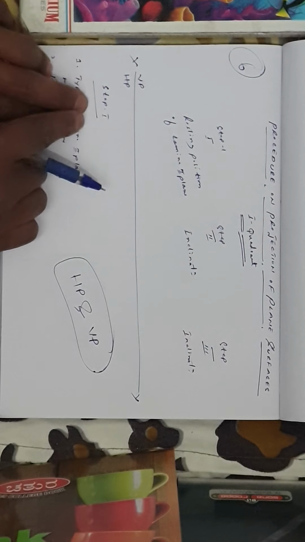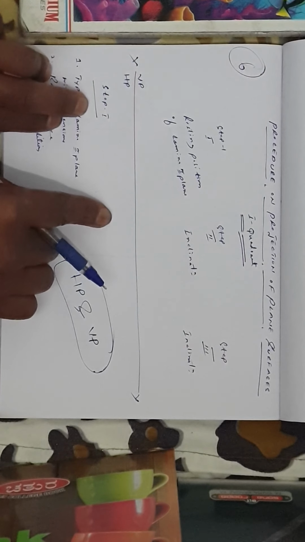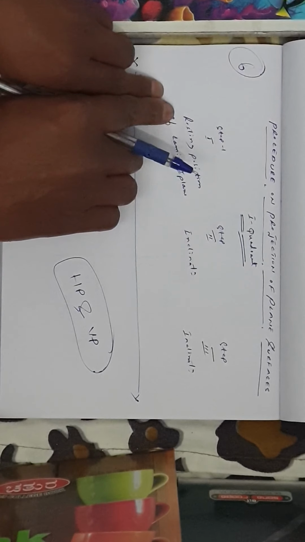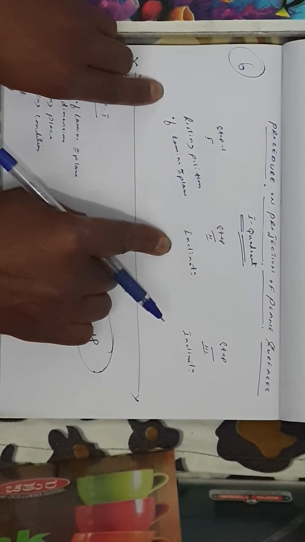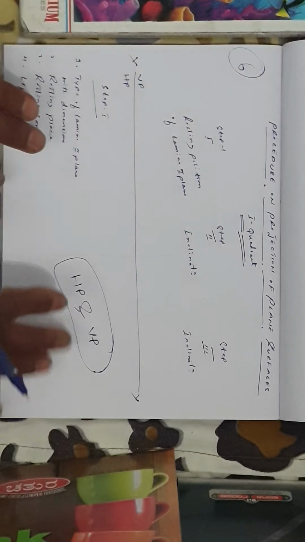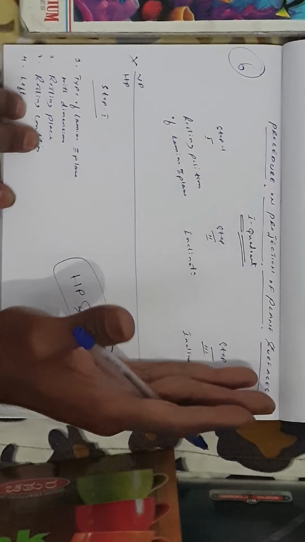If the lamina is resting on HP, in the second step we must go with the HP angle, third step the VP angle. If the lamina is resting on VP, in the second step we need to go with the VP angle, third step the HP angle. This is how we have to select the angle for the second step and third step.